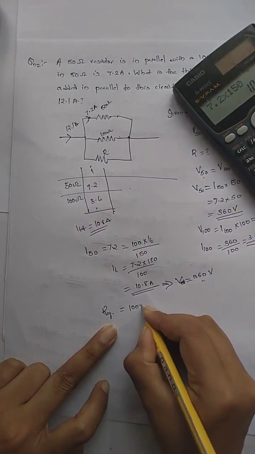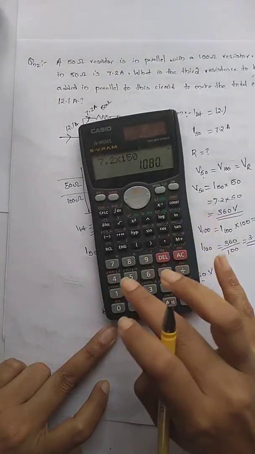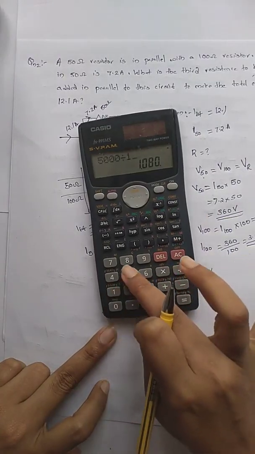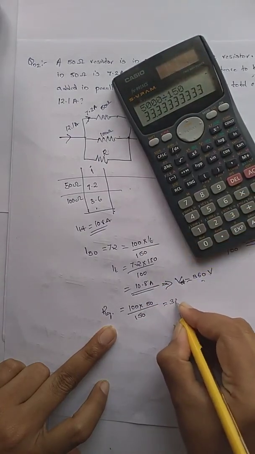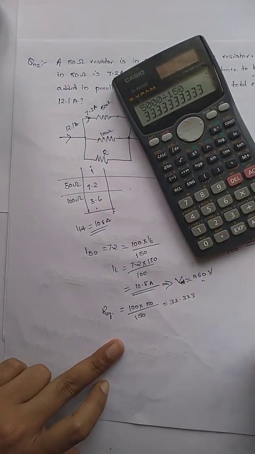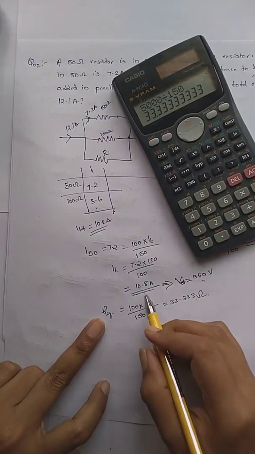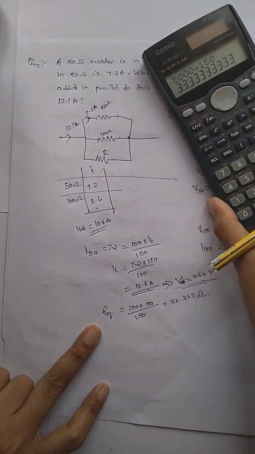So 100 into 50 divided by 150, that is equal to 33.333. With 33.333 ohms, the current flowing was 10.8, and the voltage across is 360 volt.